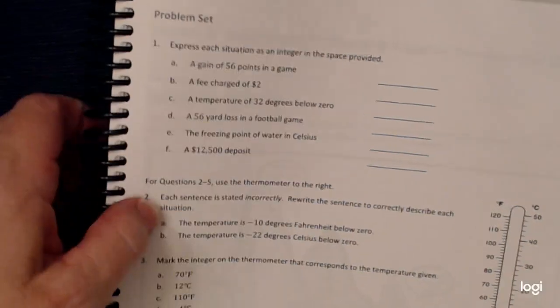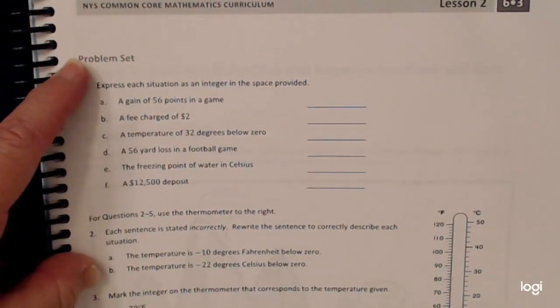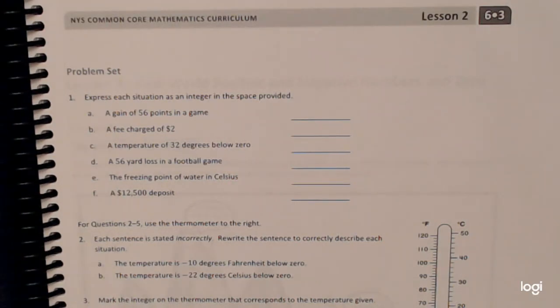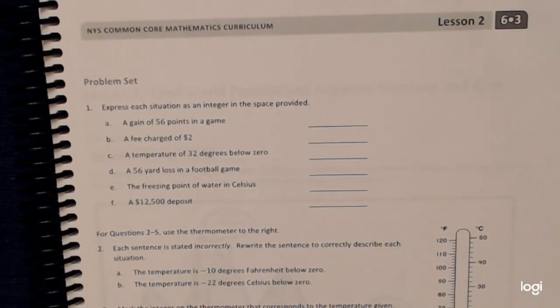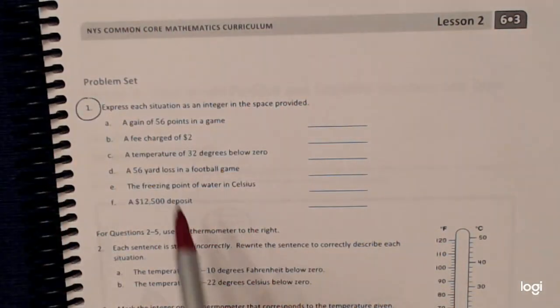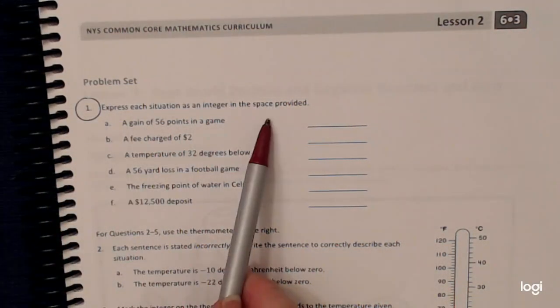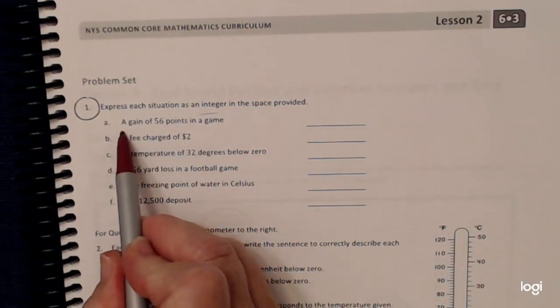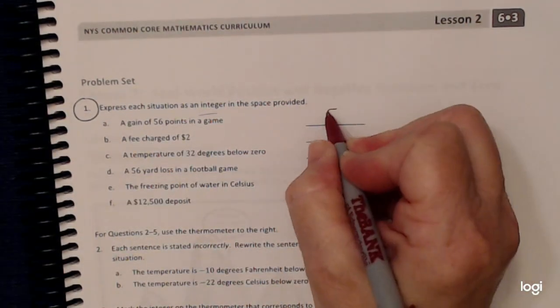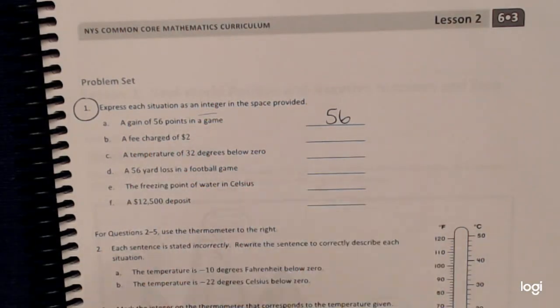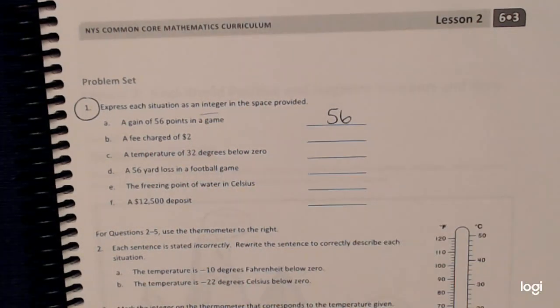Okay, so if you notice, I went ahead and flipped my book over. This is what I'm going to give to you to work on for tomorrow, and then we will grade it tomorrow. I'm going to ask you to do problem number 1. You can circle it. This is going to be the same thing we just did. You're going to read the story and write the integer. For example, a gain of 56 points in the game. The integer is 56. Gain is positive, so I'm going to leave it positive. Okay, so let's do the rest.